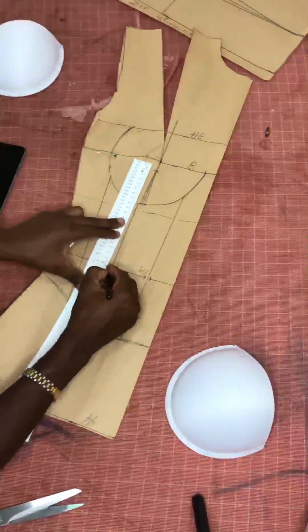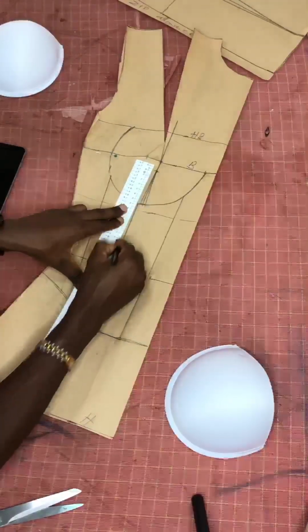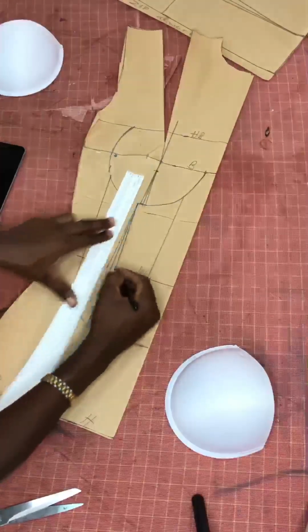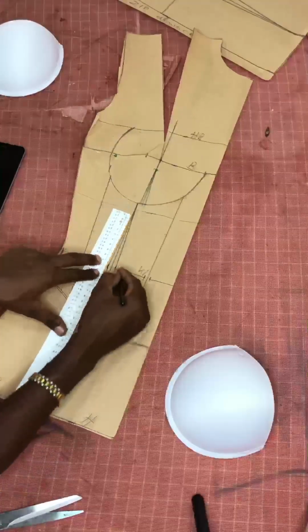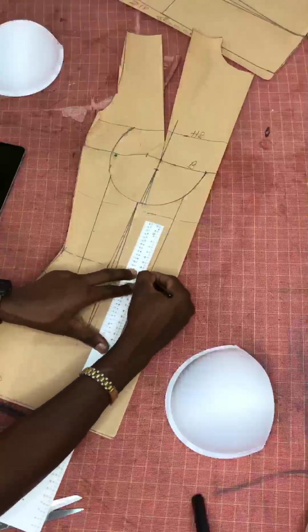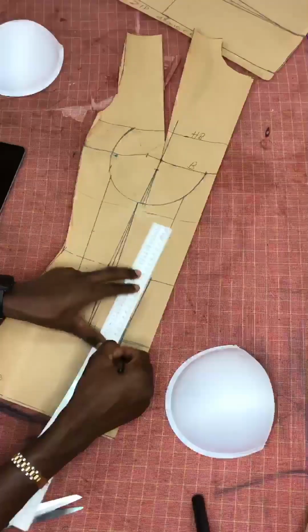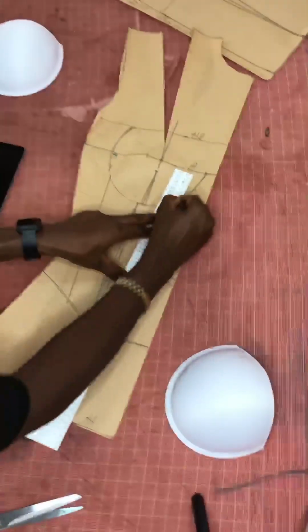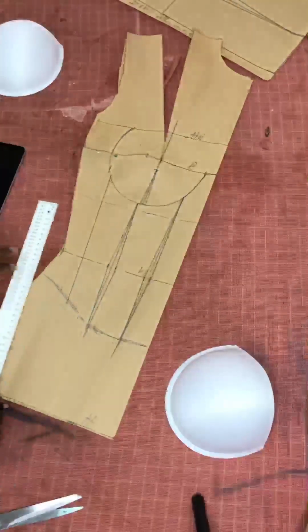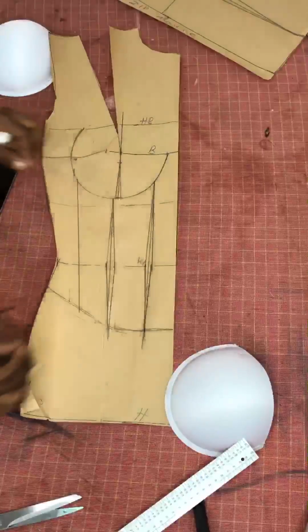Okay, and I can join it like this, and then like this, and then blend it to the hip side, and then join it to the back side here. So this is a dart. It gives you that shape at the waistline.